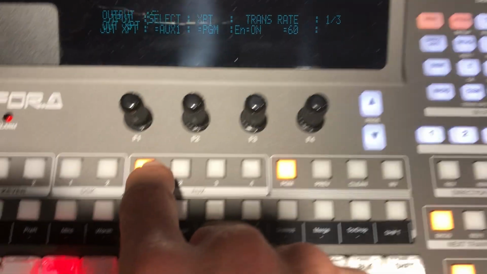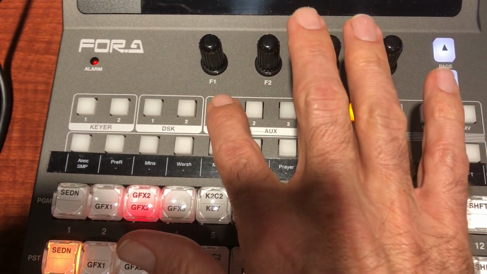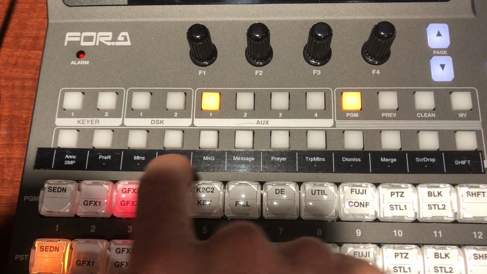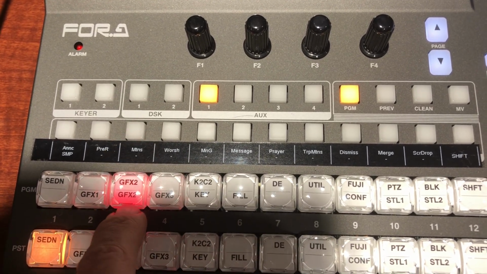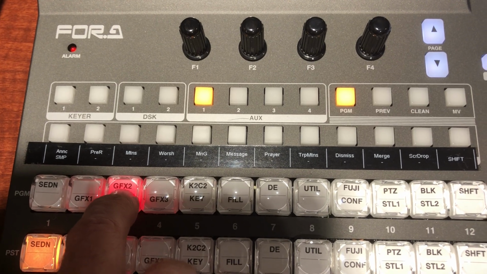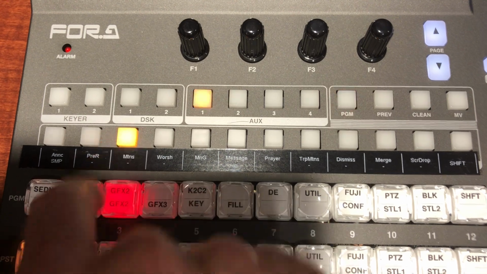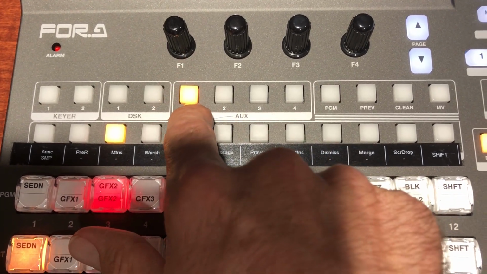So the first thing, you click on this right here, and then you select. Now this doesn't apply anymore, and whatever this button corresponds to here on this top level is what it is. So in this case, we want graphics 2 in aux 1.